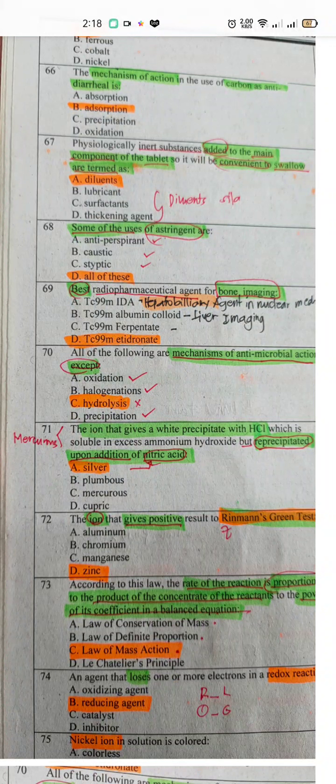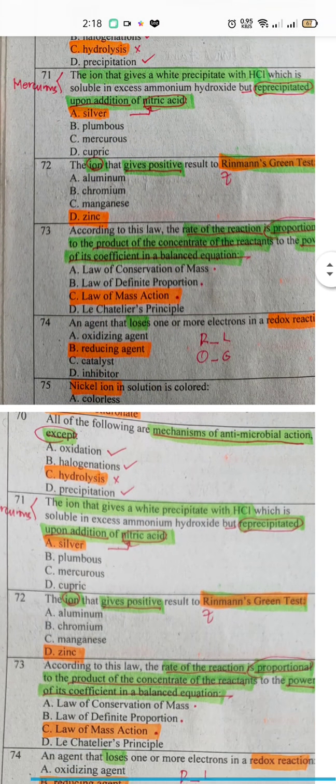Number 75. Nickel ion in solution is colored green. So, nickel ion in solution is color green. Letter C.